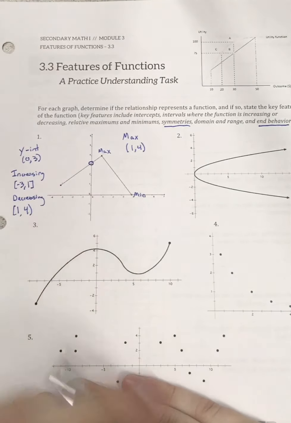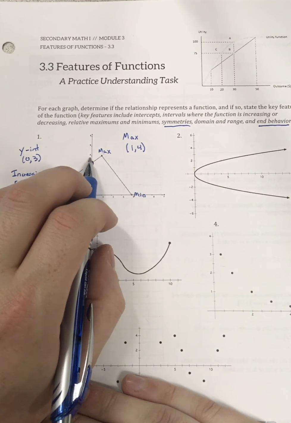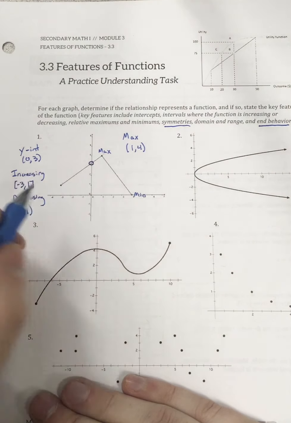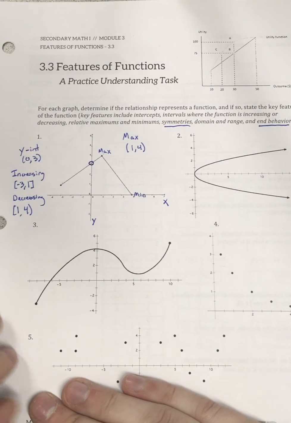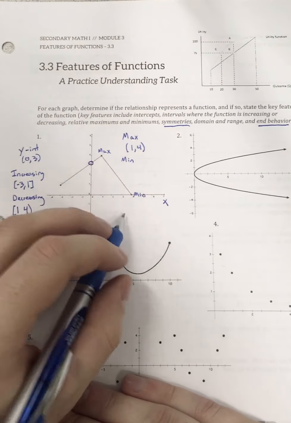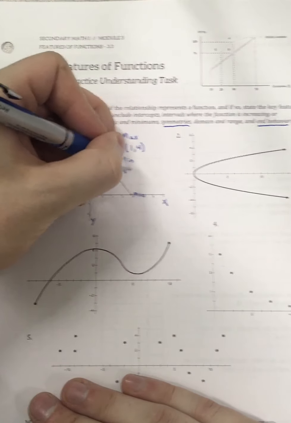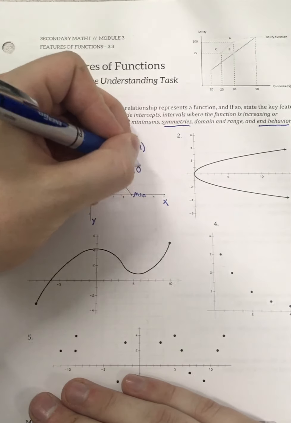I'm writing this as an ordered pair, an x, y pair. The x coordinate is 1, and the y coordinate is 4, because this is my x, and this is my y coordinate. And then my minimum would be at (4, 0).